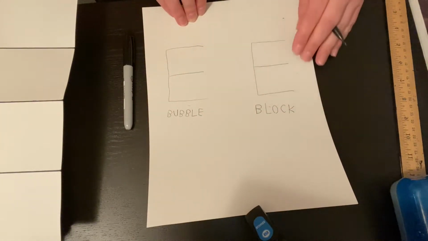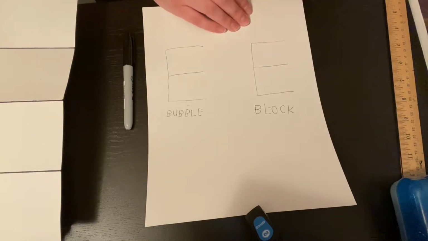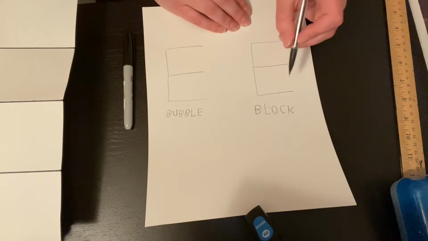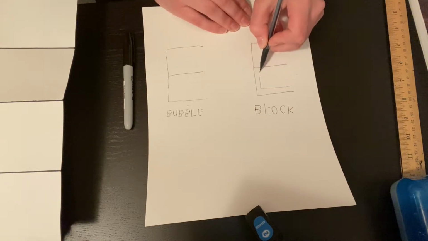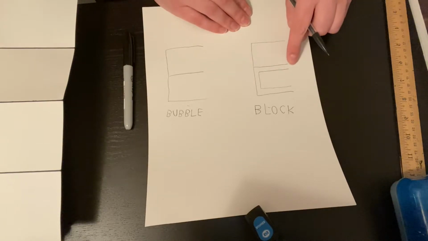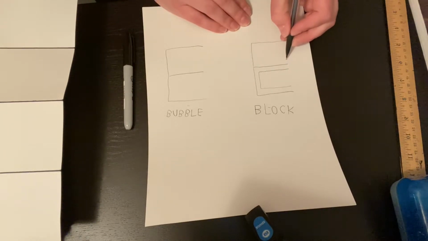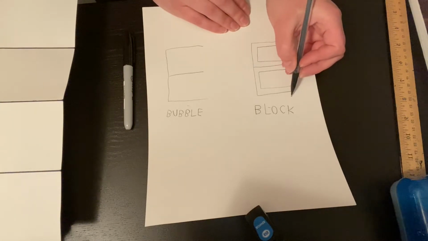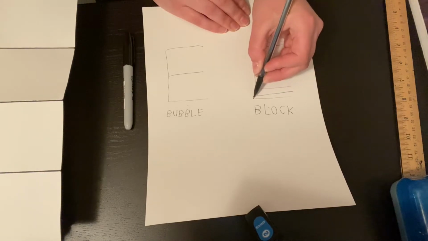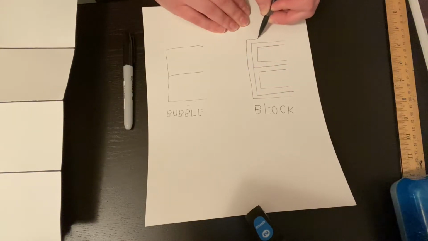There we go. Okay, so on the block one, I wrote my E like normal first. All you need to do is copy on the inside those same lines, but don't connect the ends yet. Same inside here. Now, go on the outside and copy those lines.